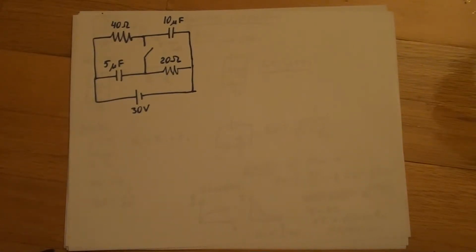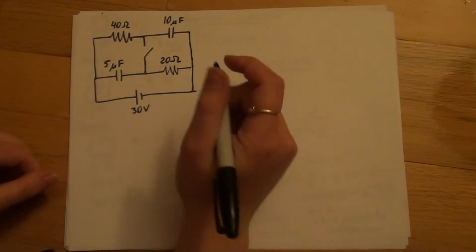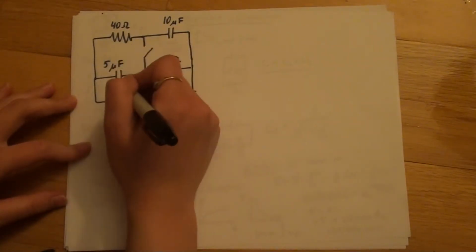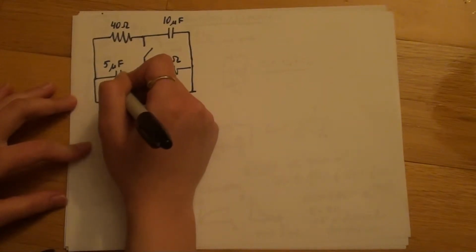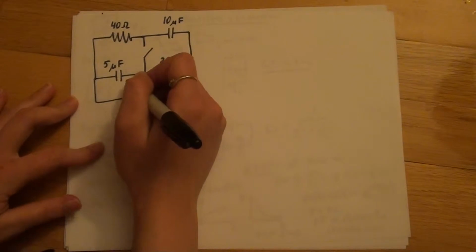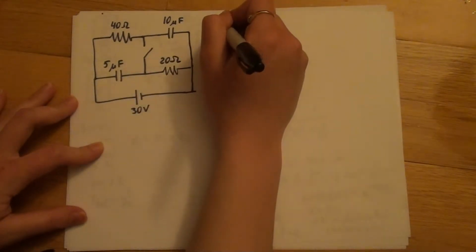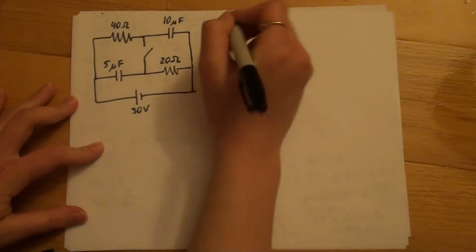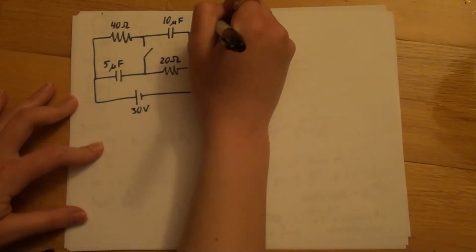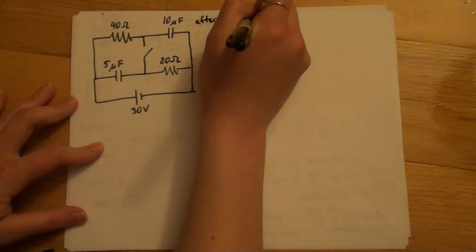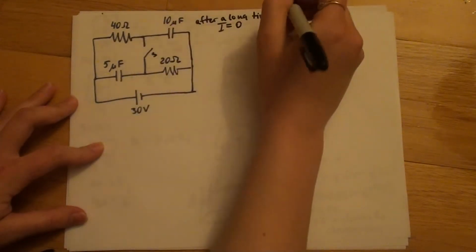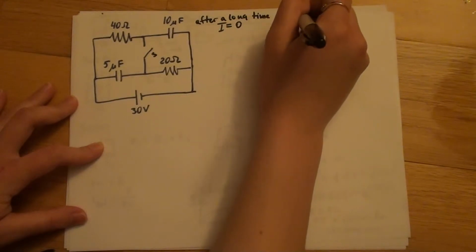So remember, as I said, when the battery has been connected to the capacitors for a very long time, these capacitors are as if not here. This is technically an open circuit, there's no charge passing through here. So what would be the current? Well, the current would be I equals 0 after a long time, with this switch S open.